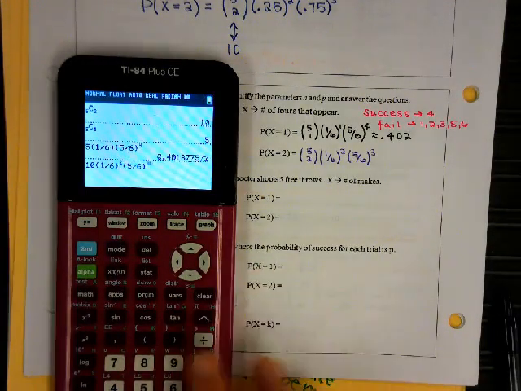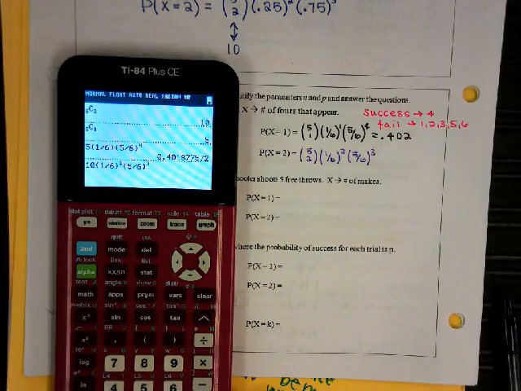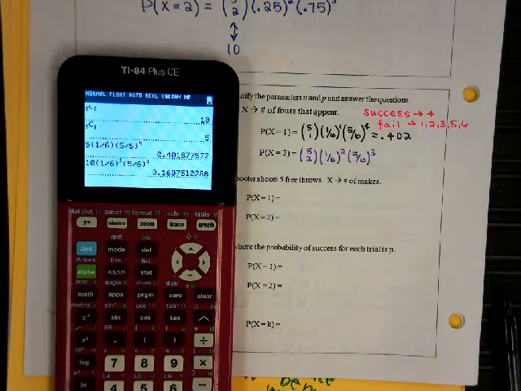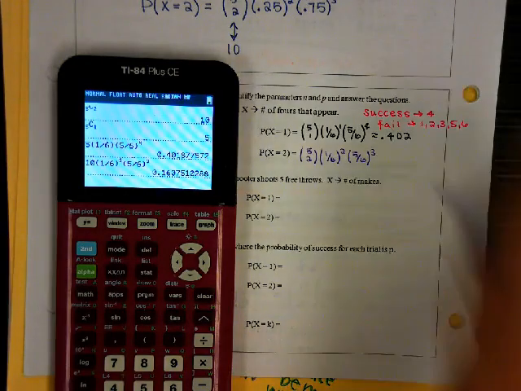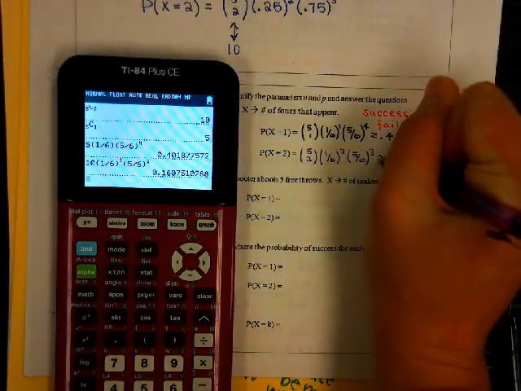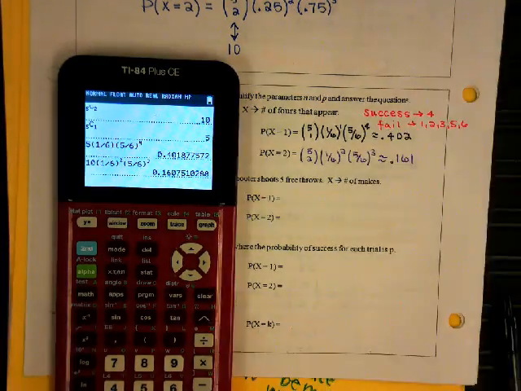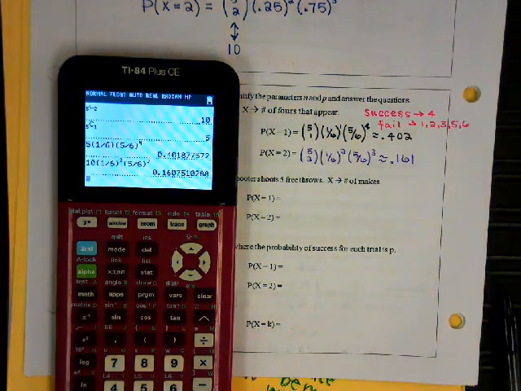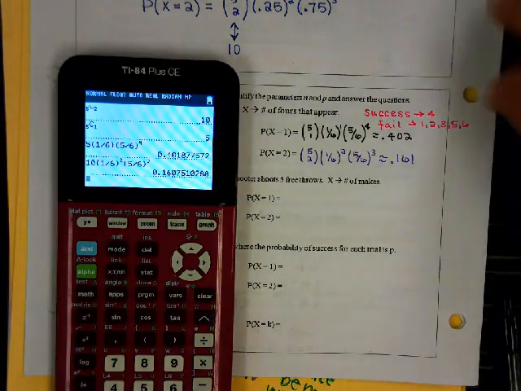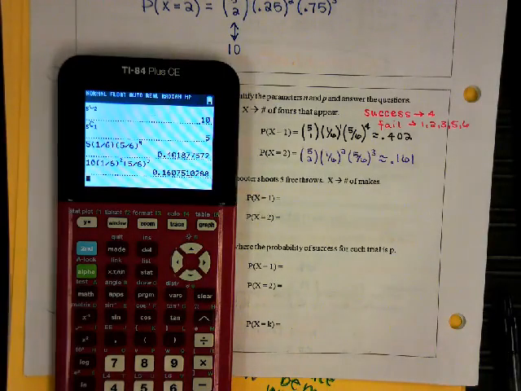No? Yes? No? I agree. It looks like a really scary formula, but to me it's actually one of the easier ones to use. Okay. Let's see. We have about 9 minutes left. Go ahead and try number 2 really quick.